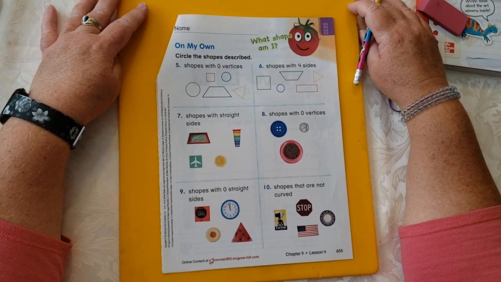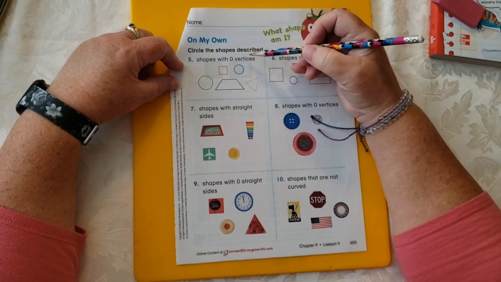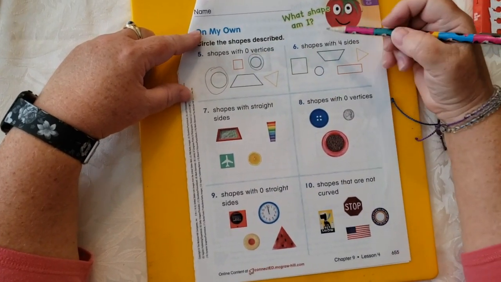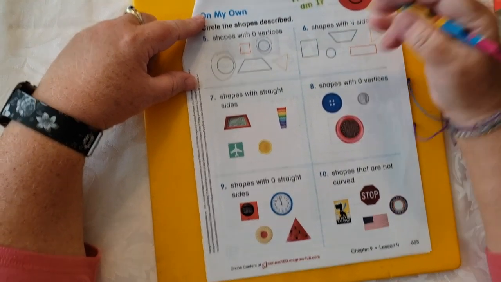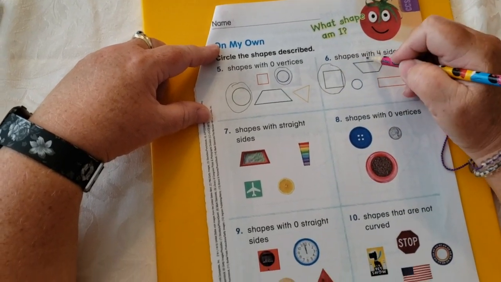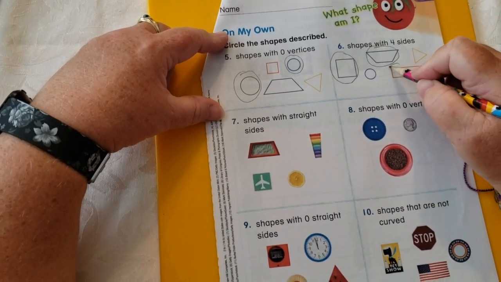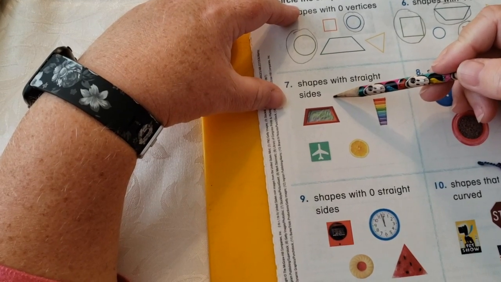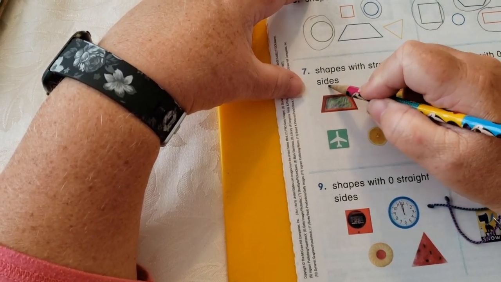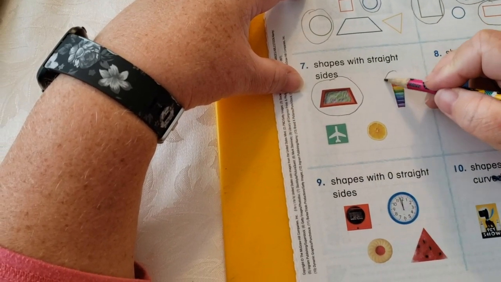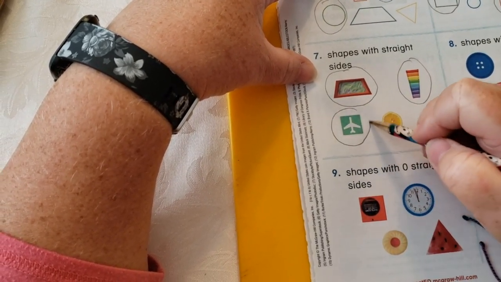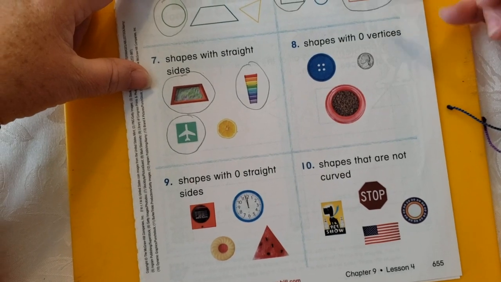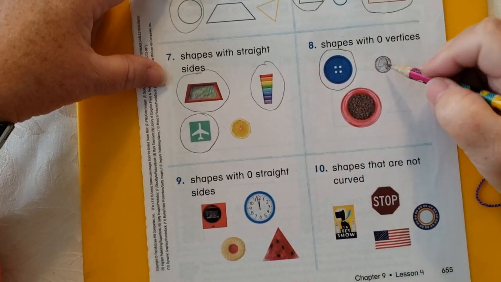Okay, now let's check our work. Shapes with 0 vertices, that's the circles. Circle the circles. Shapes with 4 sides, that's the square, the trapezoid, and the rectangle. Shapes with straight sides, so they can't go around. We have a trapezoid, and a square. Not you, Lemon. Shapes with 0 vertices. That's all of them. They're all circles.